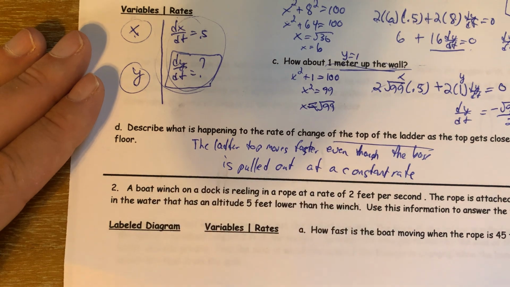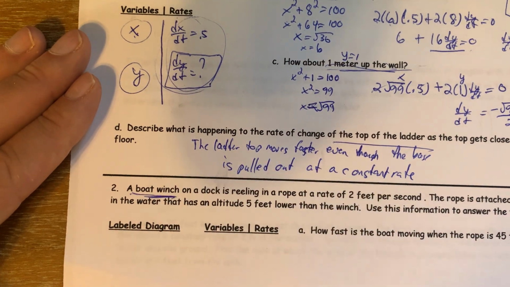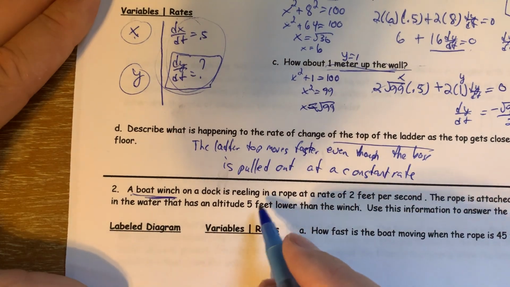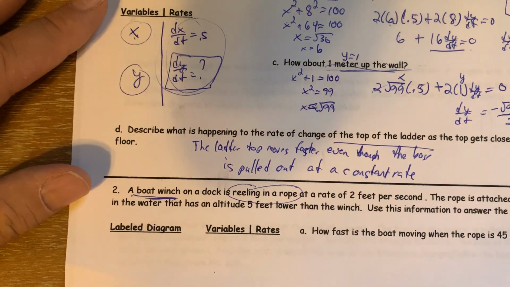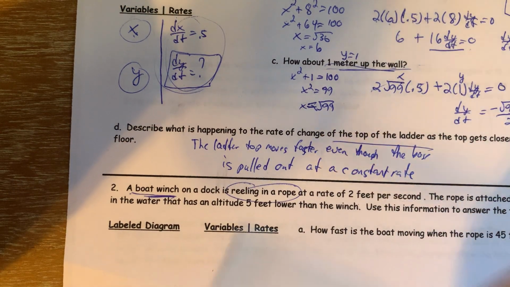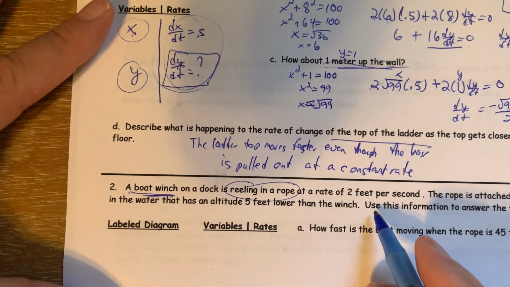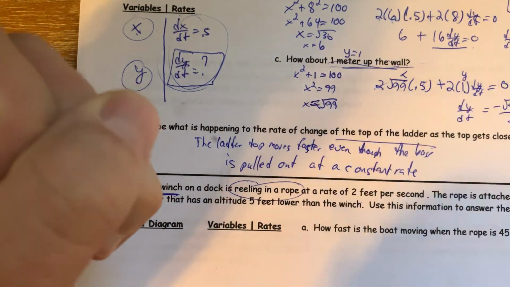A boat winch on a dock is reeling in a rope at a rate of 2 feet per second. You might not know what a boat winch is. A dock is where boats land. It's where boats come in. Reeling in a rope means you're making the rope get shorter and shorter. Usually there's a spinner with a handle that you pull it in with. A boat winch is actually a thing that you turn to pull in the boat.